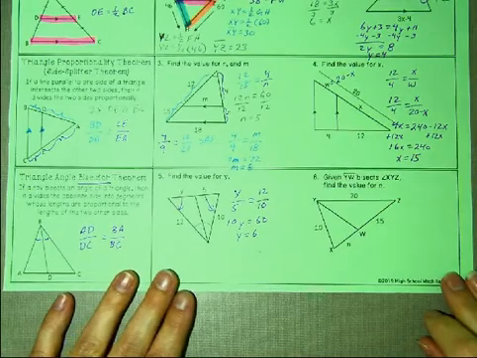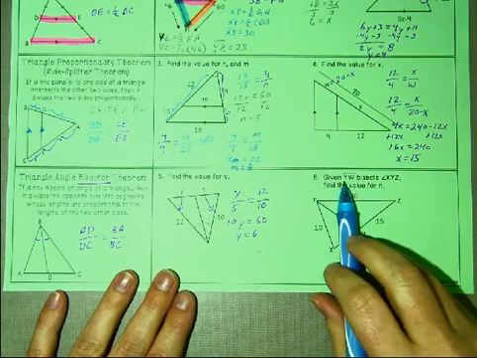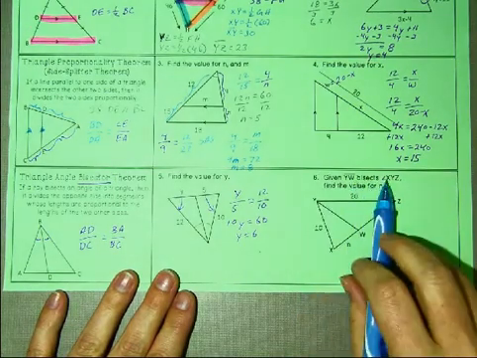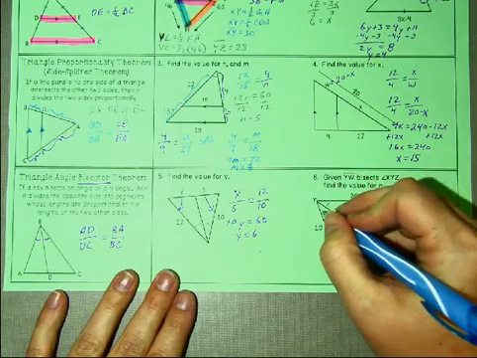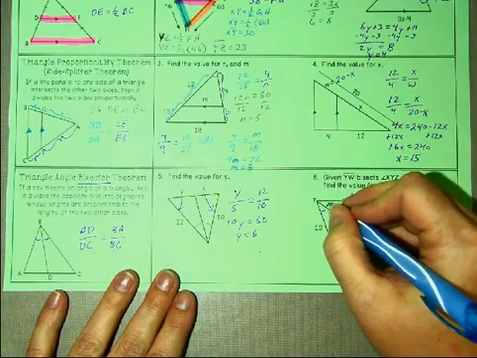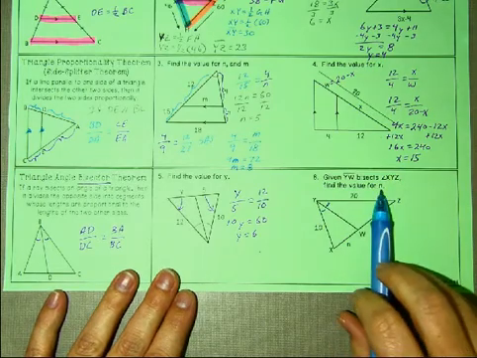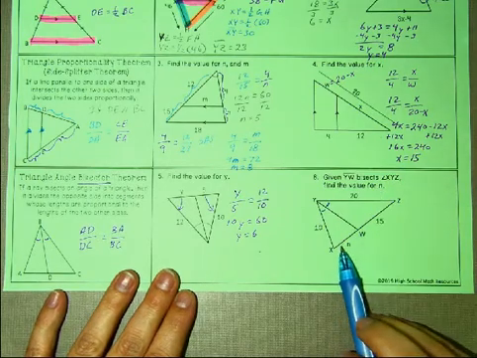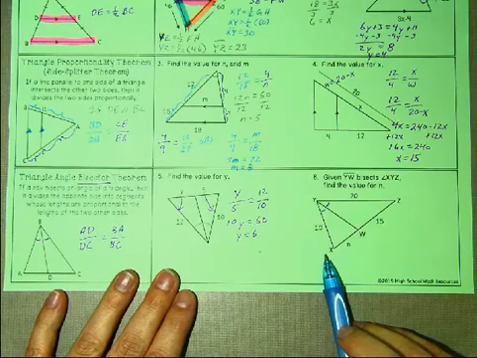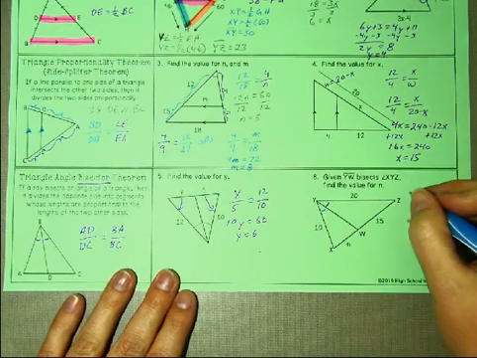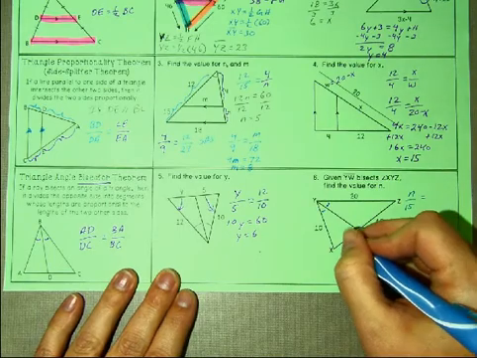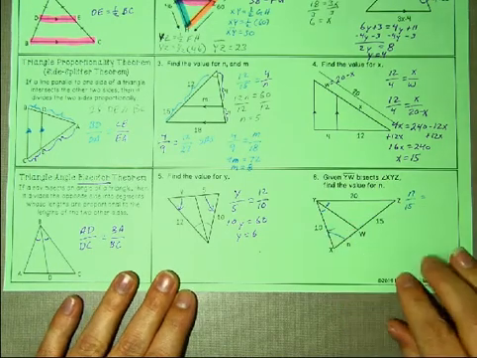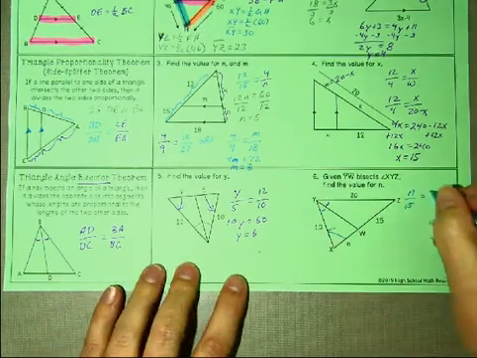So for this one, it says YW bisects angle XYZ. So angle XYZ, these two pieces are congruent. So they want us to find n. So again, we're going to look at the side that's being cut, and we're going to say n over 15 equals the piece adjacent, or the side adjacent to n is 10.